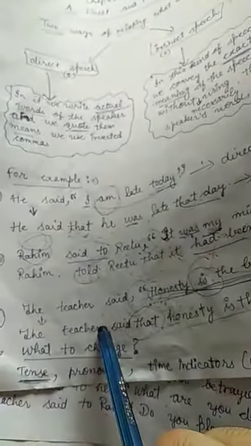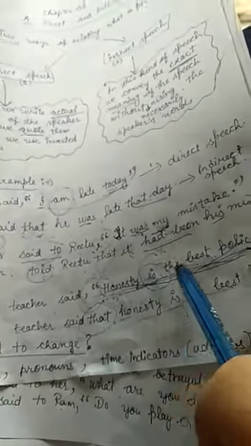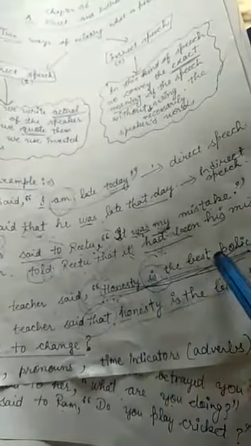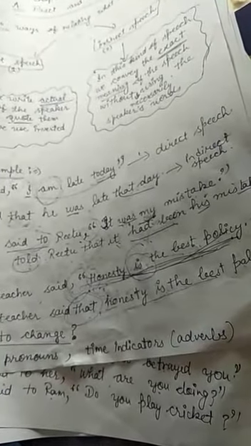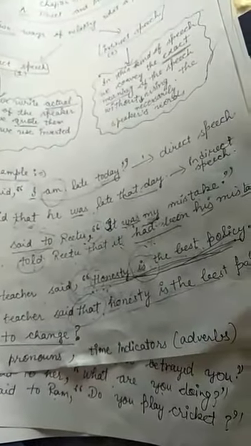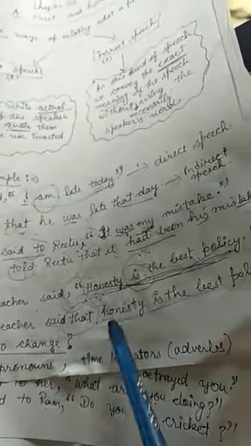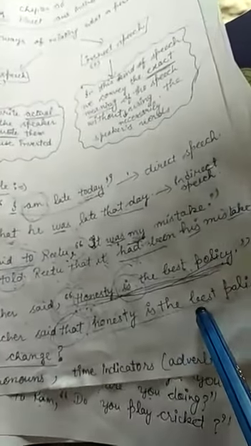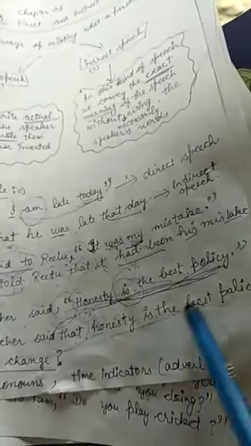Now the last sentence, see, the teacher said honesty is the best policy. You will have to see one thing. Honesty is the best policy is a kind of proverb that remains the same wherever you go, in any nook or corner of the world. Either you are in Europe or you are in India. This is the authenticity of life. This is the truth of life. Everyone, this is a universal truth, I would rather say. This is not going to be changed.